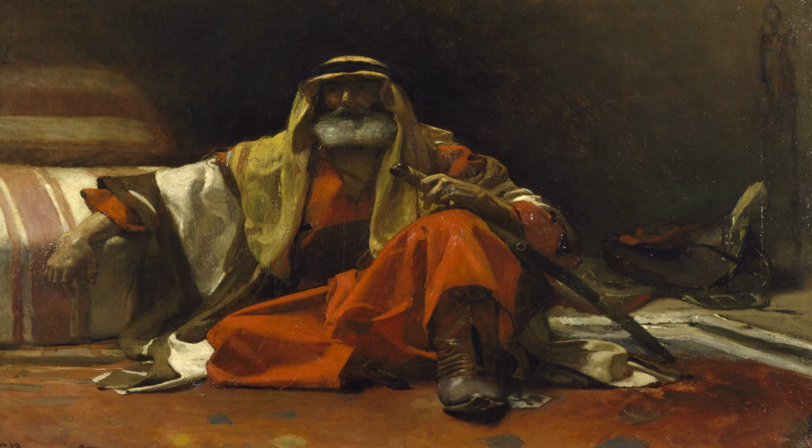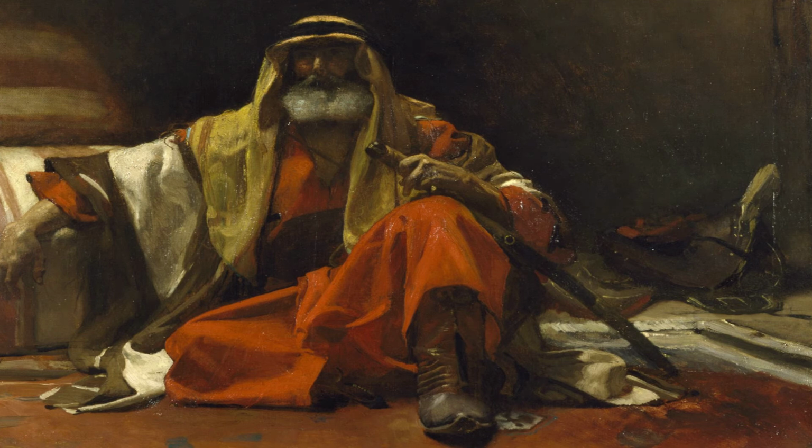The saddle and equestrian equipment placed nearby suggest a lifestyle associated with mobility, wealth, and command over both people and animals.